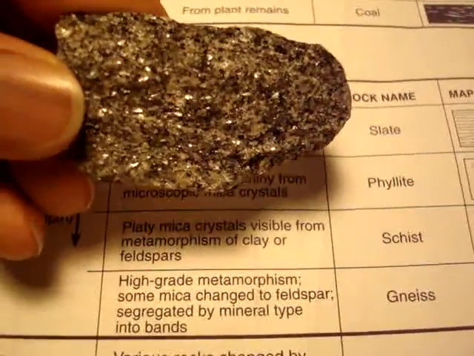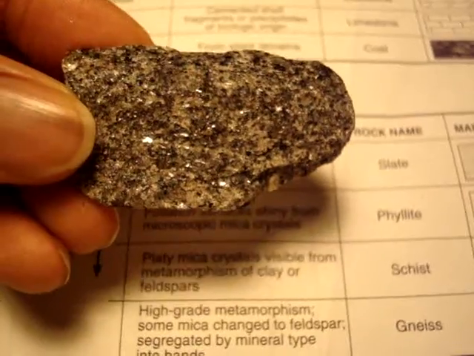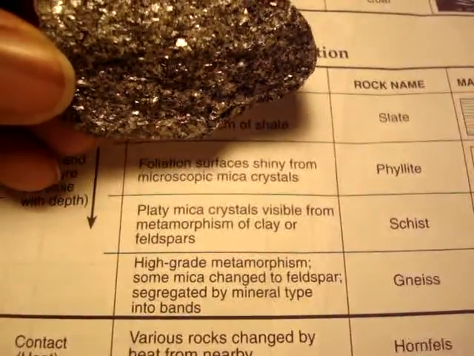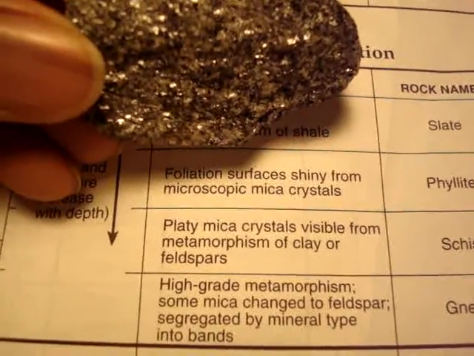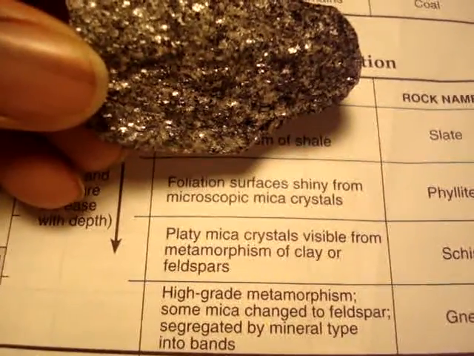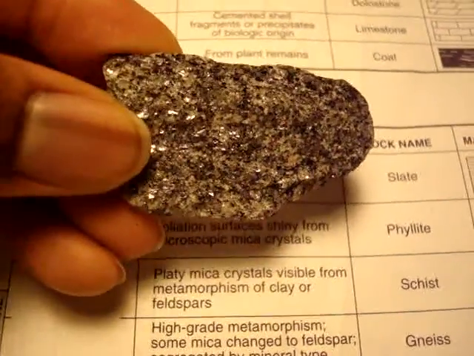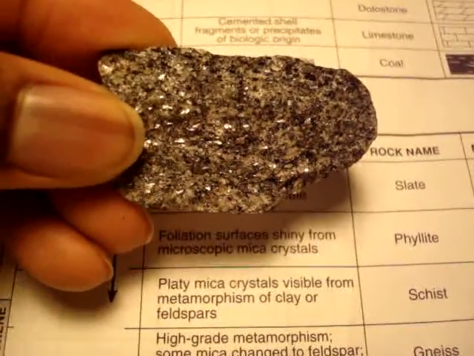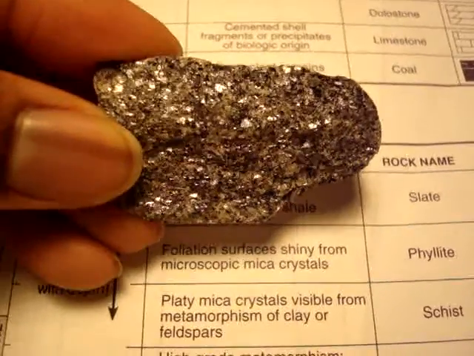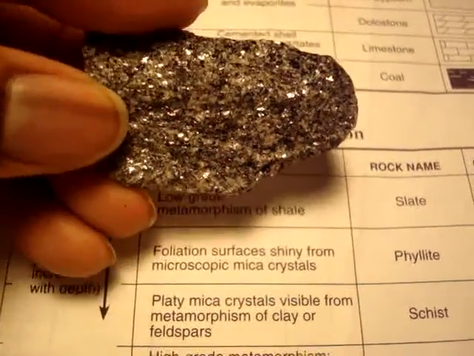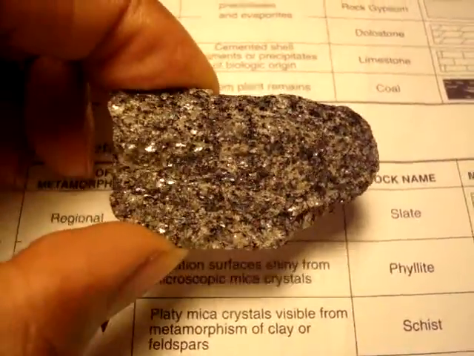Now here we have schist. And if you look carefully, you can see that it's sparkling underneath my light. The reason why it sparkles is that it has what we call platy mica crystals, visible from metamorphism of clay or feldspars. So at some point, the mica crystals were clay, and through great heat and pressure, you get platy mica crystals, which tend to shine underneath light. And again, this one exhibits foliation. It may be hard to see, but it does have mineral alignment.